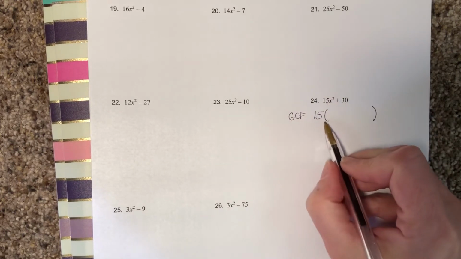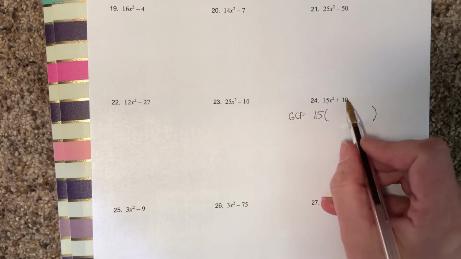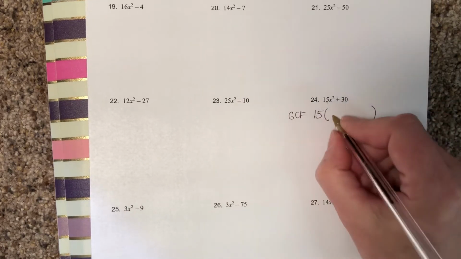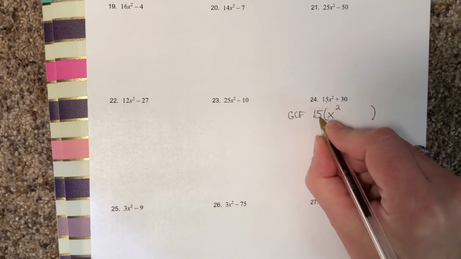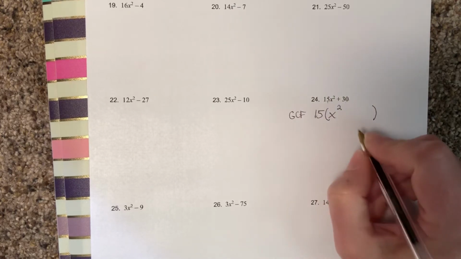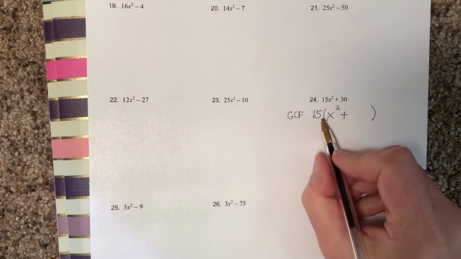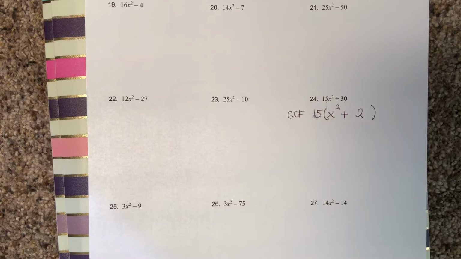You shouldn't have an x here because x is not a common factor. There's no x in both of them. So when I pull out the 15, what I get is x squared, because 15 times what gives me 15x squared? x squared. Plus, because that's a plus, 15 times what gives me 32? That's the GCF step.